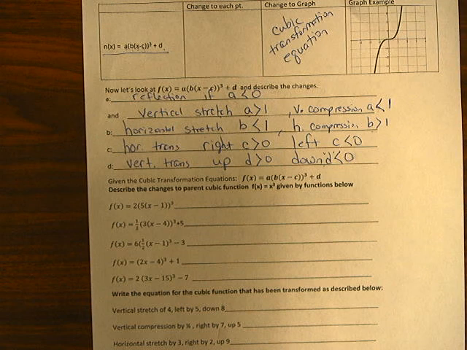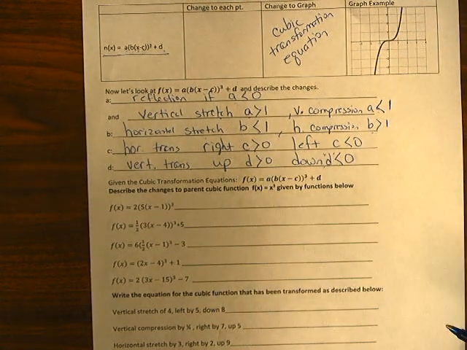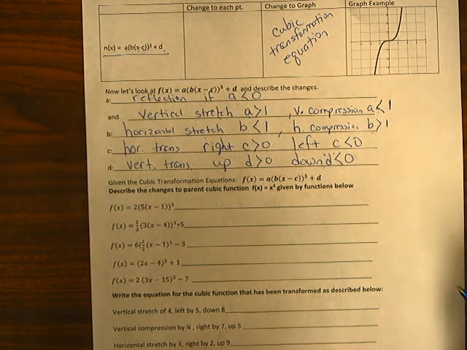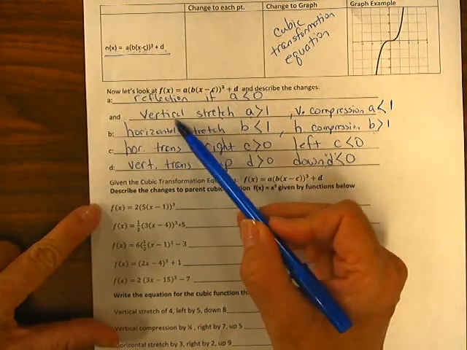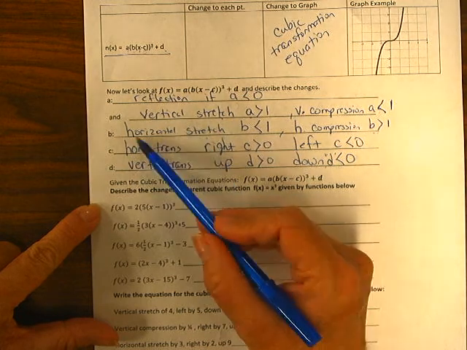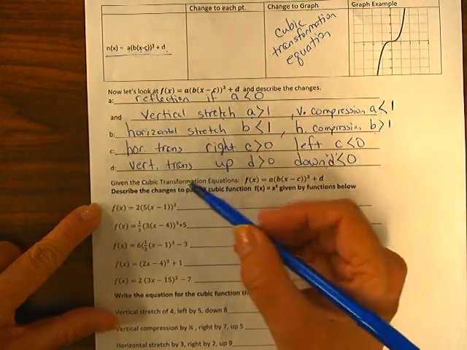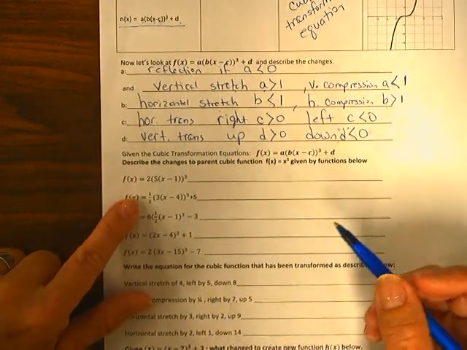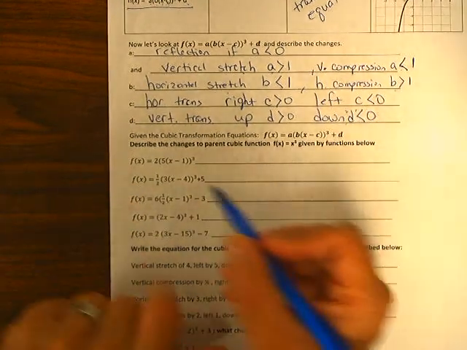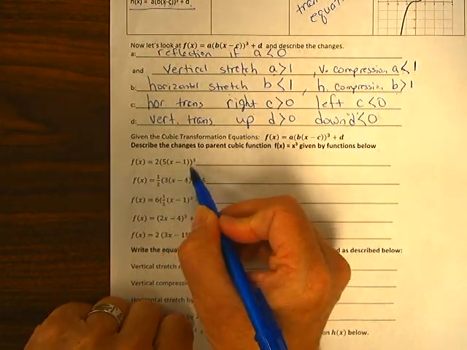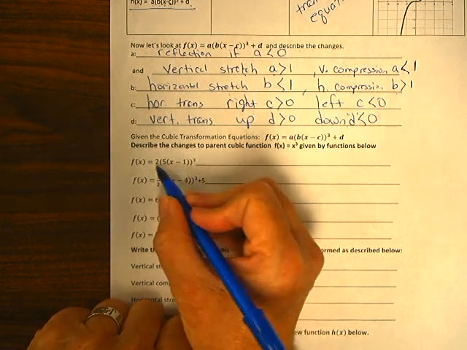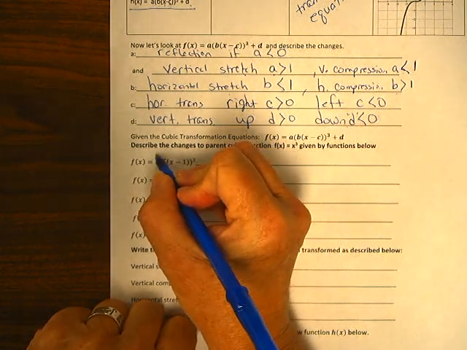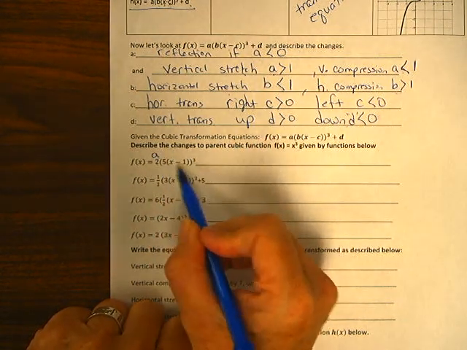Okay, so stay with me now, and we're going to take a look at some equations and see what is going on in them. I'm going to use some abbreviations. Instead of writing vertical, I'll just use the letter V. Instead of writing horizontal, I'm going to use the letter H. So as we look at these equations, the first thing we want to do is decide what letter each thing represents.